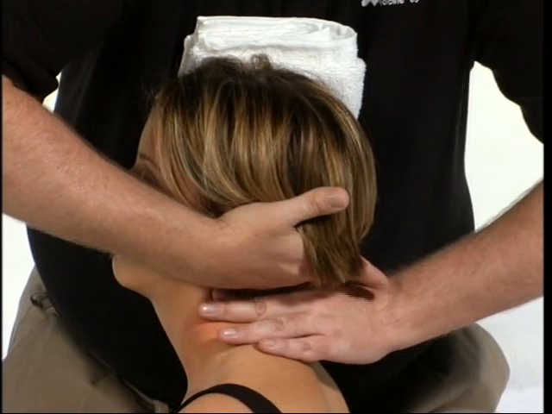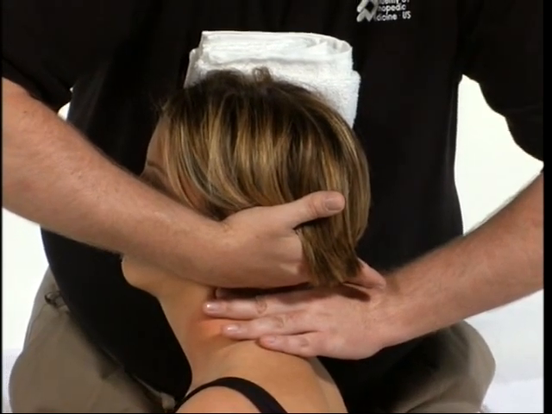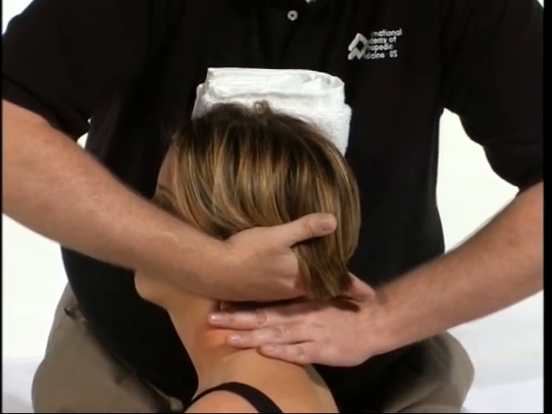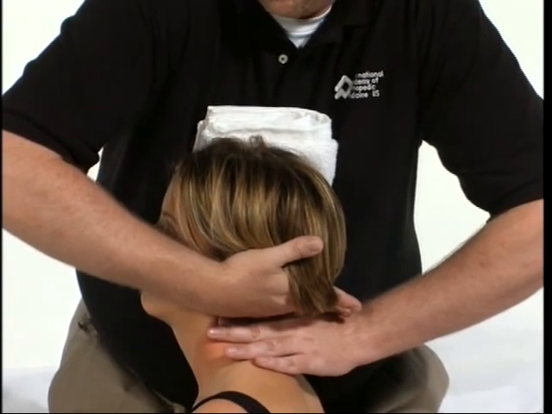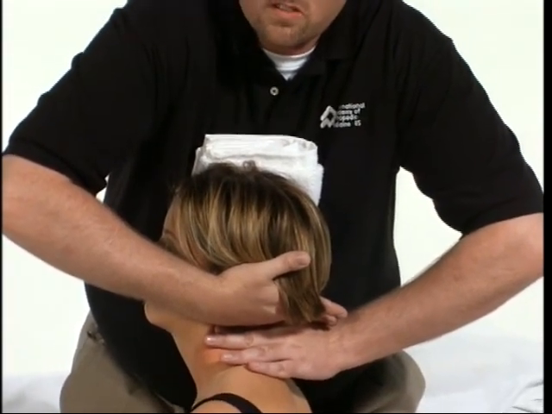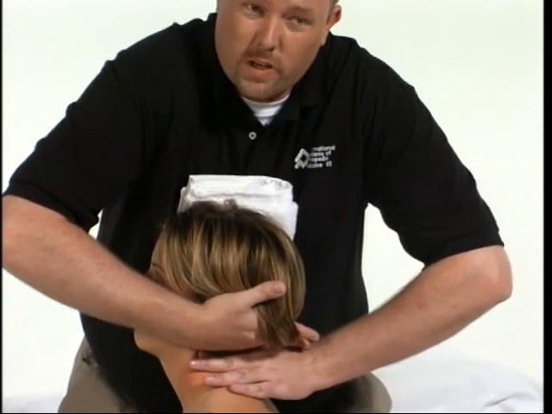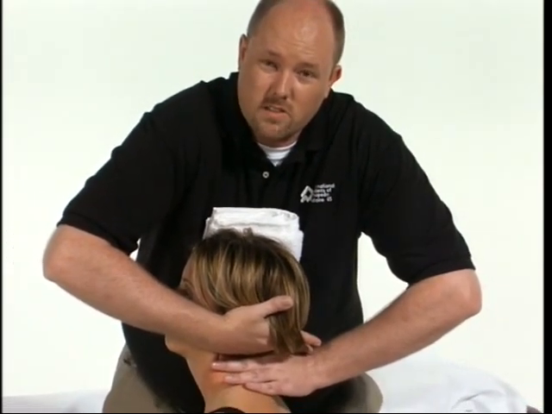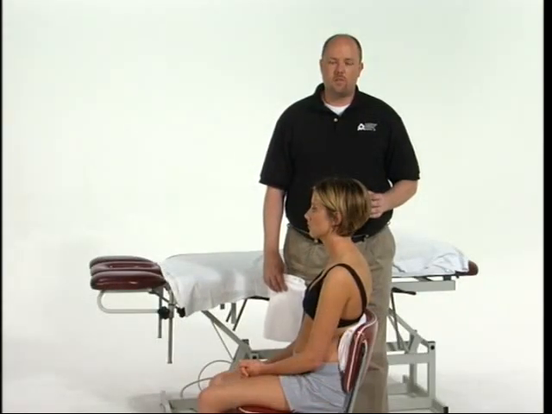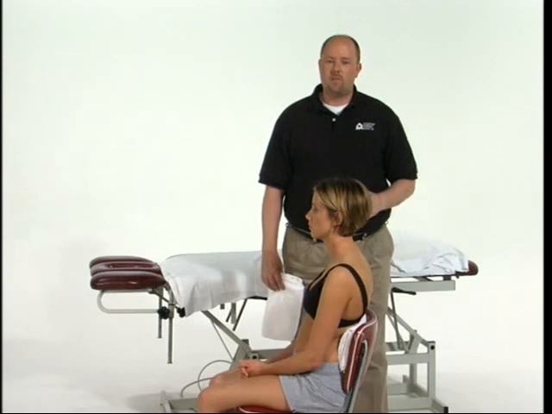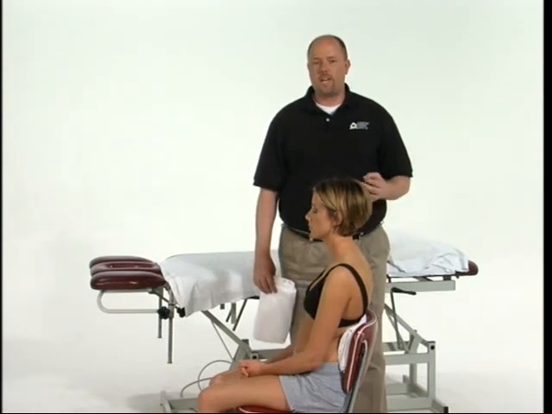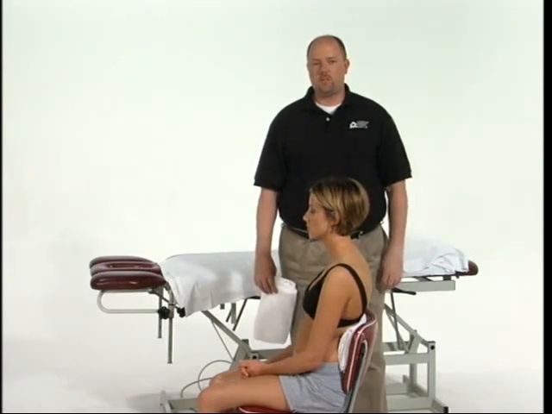My index finger of my right hand is in the direction of my mobilization direction. You can perform this for several minutes of oscillations. At the end, we can ask our patient to look up over her left shoulder. Very nice. And then relax. And then I can bring her back to a neutral position. C2-3 was shown as an example of the extension mobilization. However, this mobilization can be performed at any of the zygapophyseal joint levels in the cervical spine.